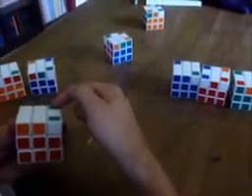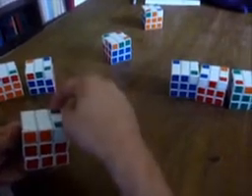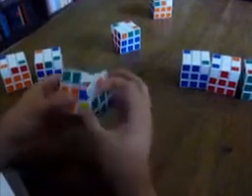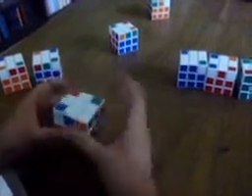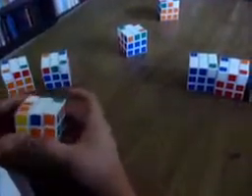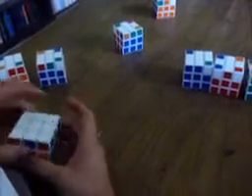This one will stay the same. So non-white, non-white, white, non-white. Once again, now it matches the left-hand case, and you just solve it like that.